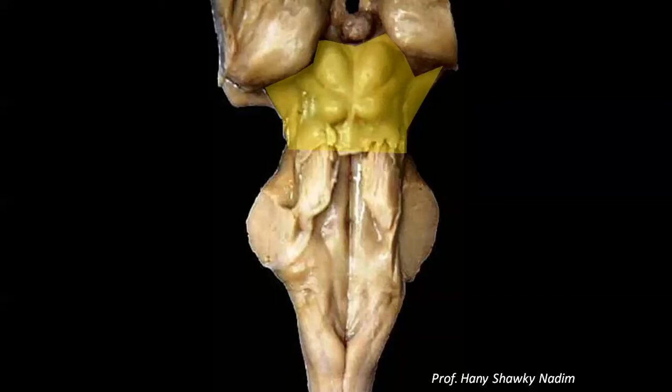This is the back of midbrain, the superior colliculus, the inferior colliculus, the superior cerebellar peduncle, and the superior medullary velum. This is the pineal body, and this is the thalamus.